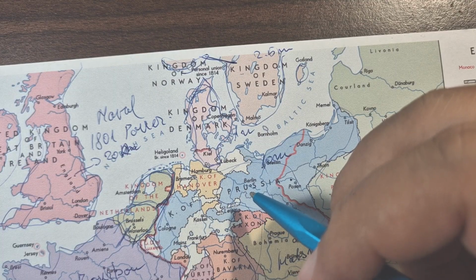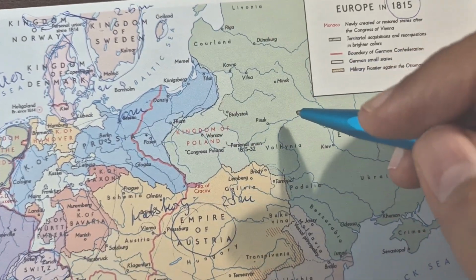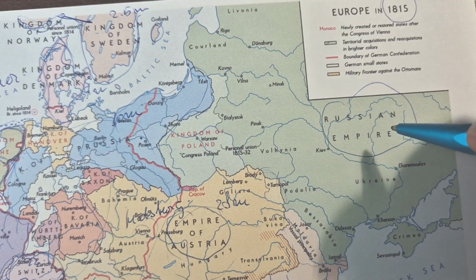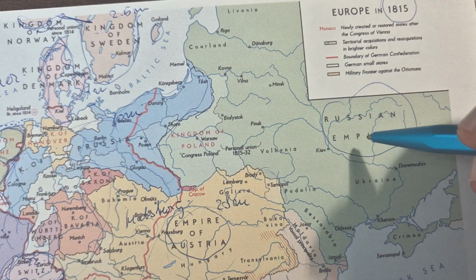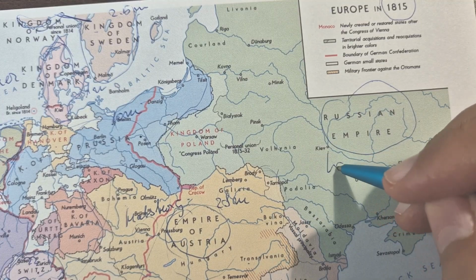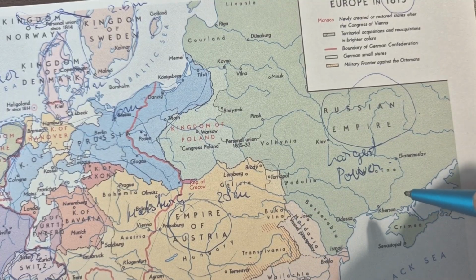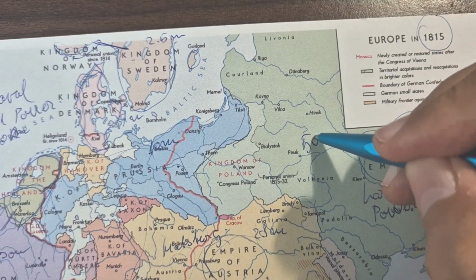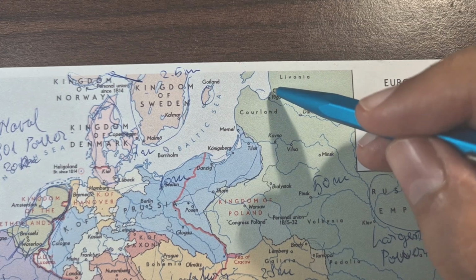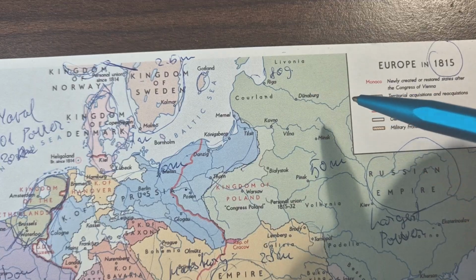Now, let's move to Eastern Europe, and we're gonna talk about one of the most important powers in Europe back then, Russia, the Russian Empire. Russian Empire was the largest power. After the Napoleonic Wars, population around 50 million people. Well, Russia acquired Finland from Sweden in 1809. Well, we cannot see that here because the map doesn't allow that.